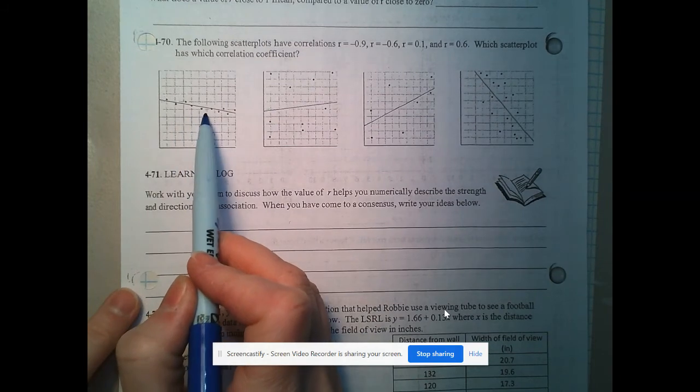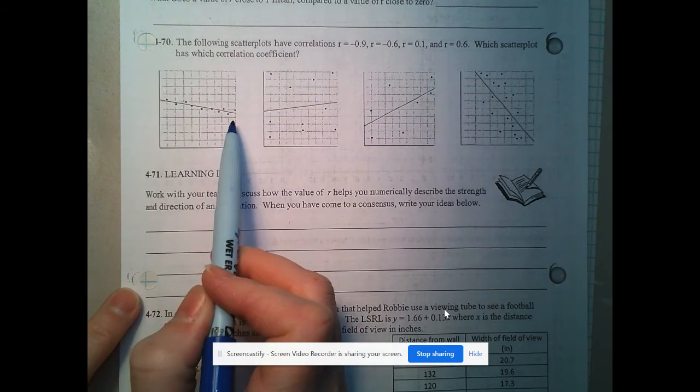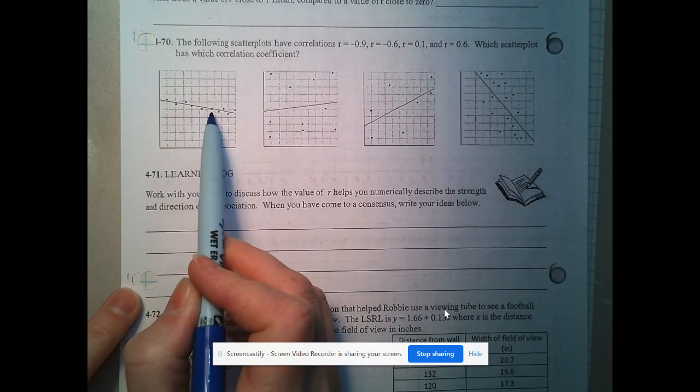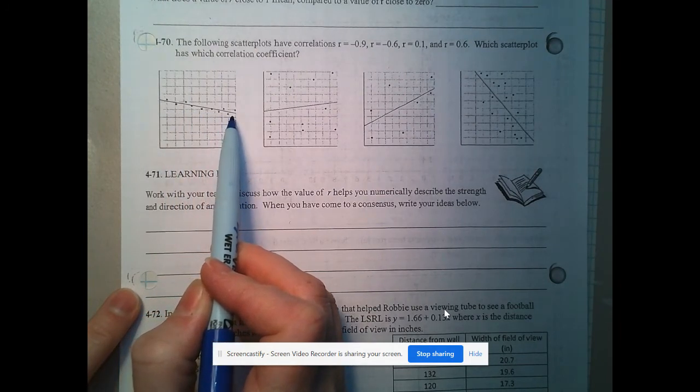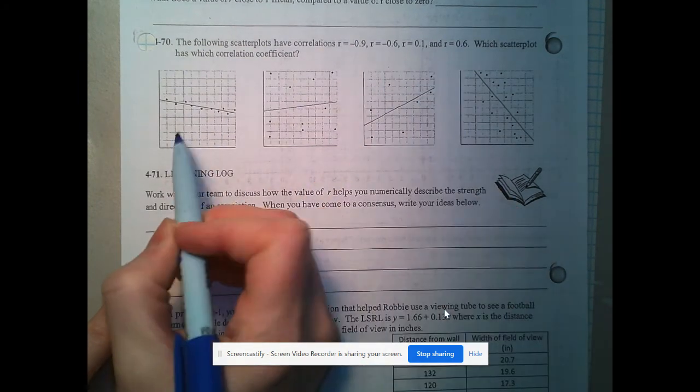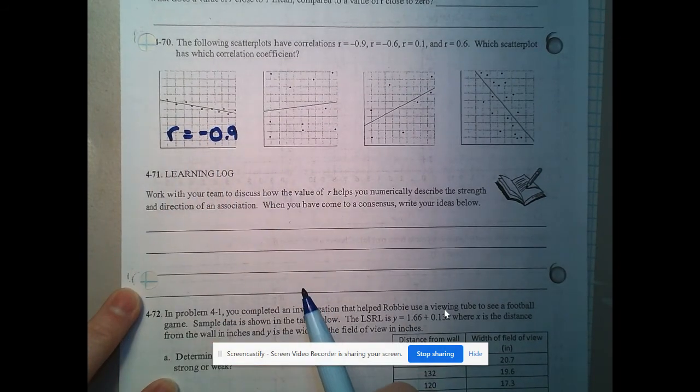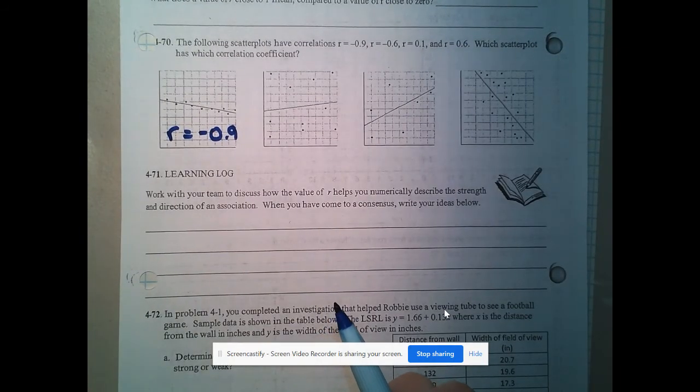So this one, first thing I'm going to notice is it's a negative slope. Second thing I'm going to notice is those points are really, really tight along that fitted line. So I want something that is negative and probably really close to -1. So out of my 4 choices, I would say this one is probably a negative 0.9, really close to -1. Negative slope, and the points are really close to the fitted line.